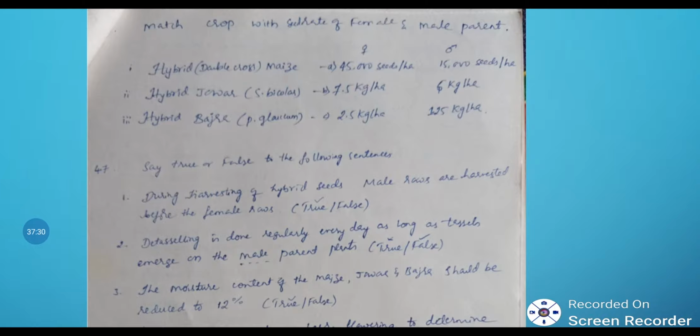Let's move to the next question. Say true or false of the following statements. You have to say true or false. I will keep telling the statements.